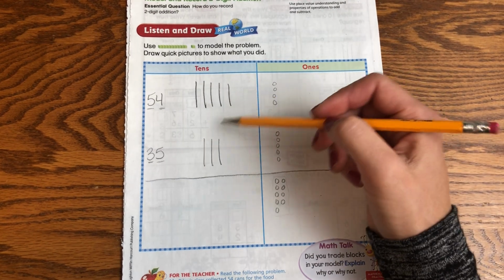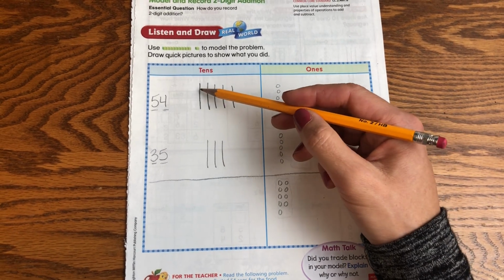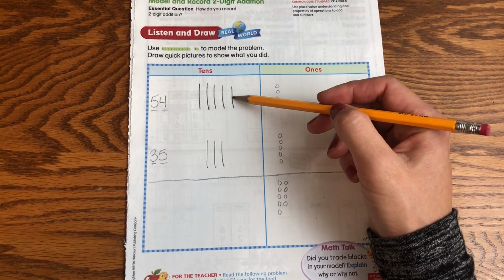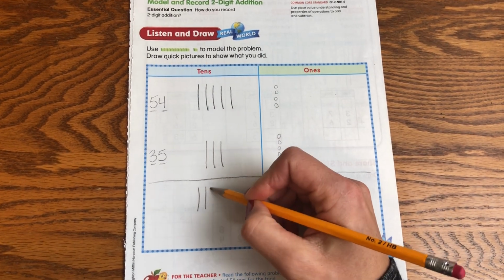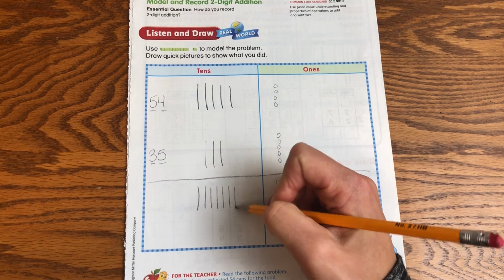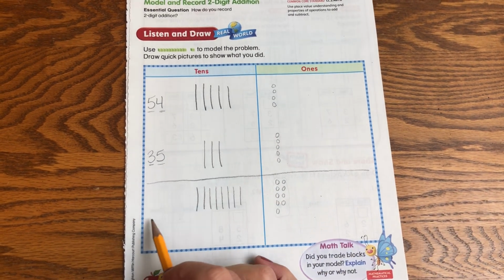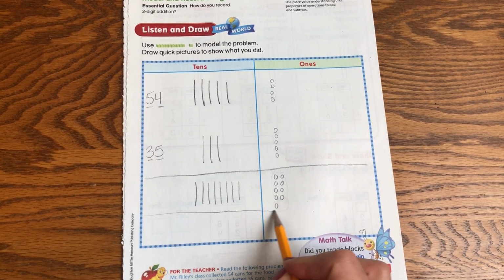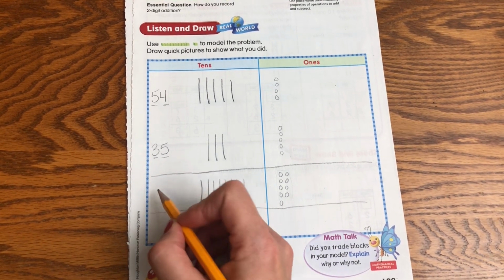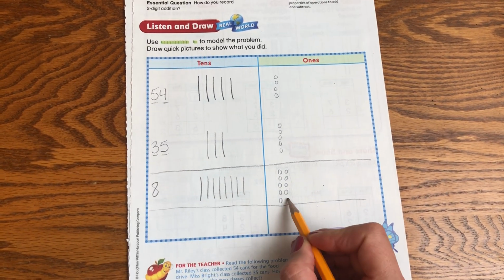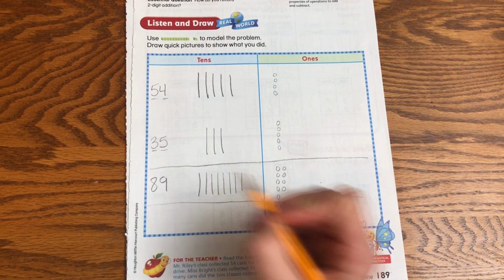Now let's add our tens. Here we go. There's 5, 6, 7, 8. 1, 2, 3, 4, 5, 6, 7, 8. Therefore, my answer should be 8 in the tens place, 9 in the ones place.